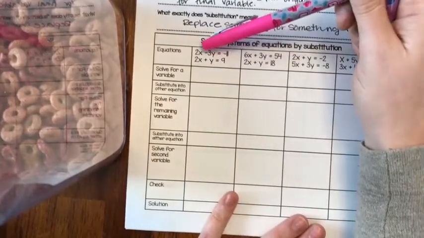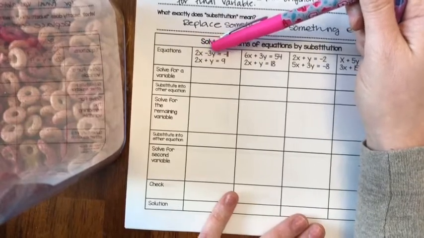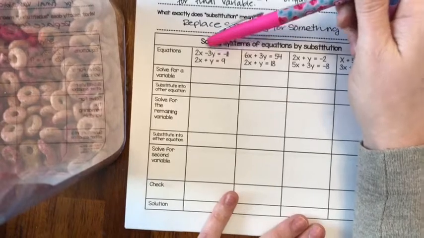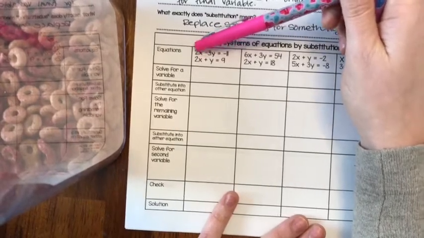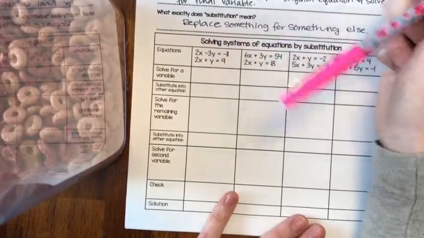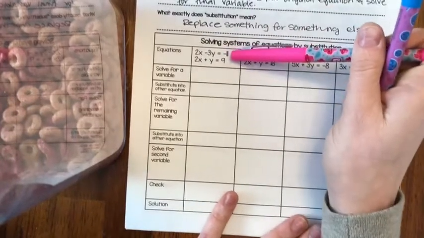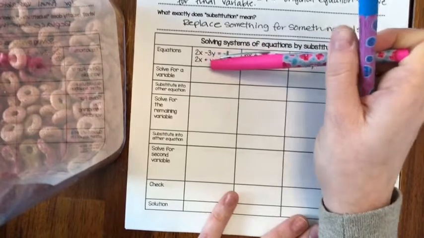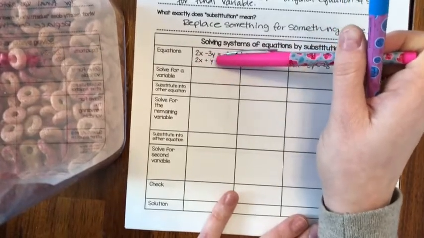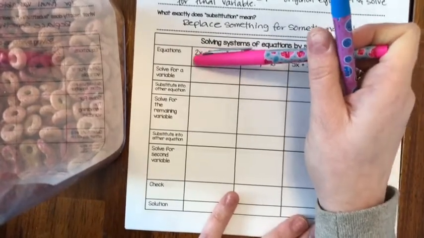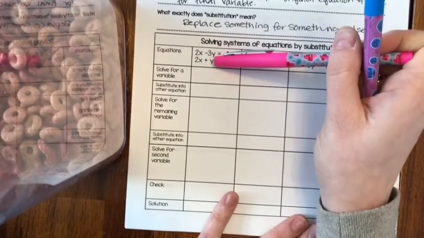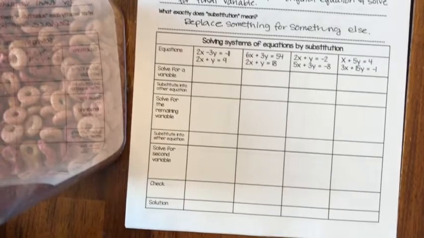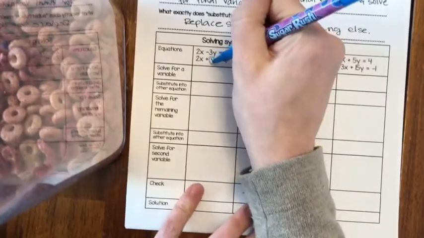If I look at this first one, if I solve for x, I'm going to have to move the y over and then divide by that coefficient. If I solve for y in this first one, I'm going to have to move the 2x over and then divide by this coefficient. In the second one, if I solve for x, I move the y over and divide by the coefficient of 2, or I can solve for y by just moving the x over and then there's no coefficient I have to worry about. So I'm going to solve for y because it's going to be easier, since y is already by itself.